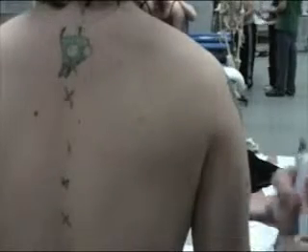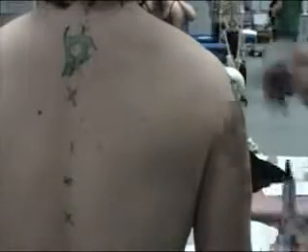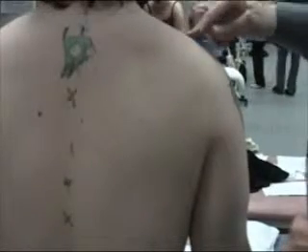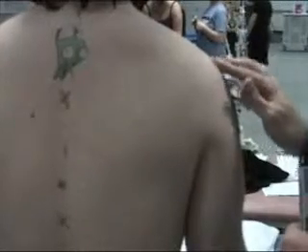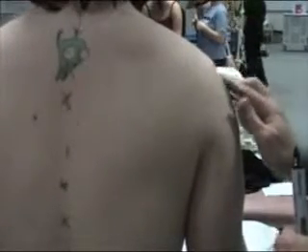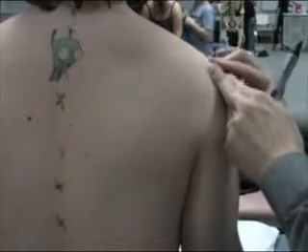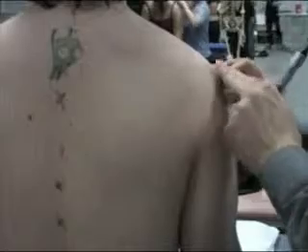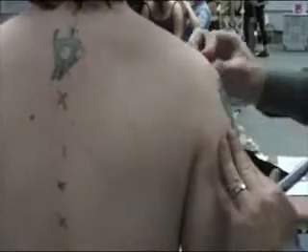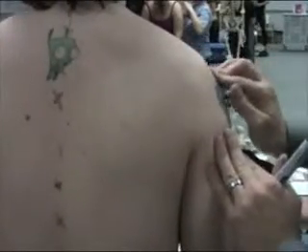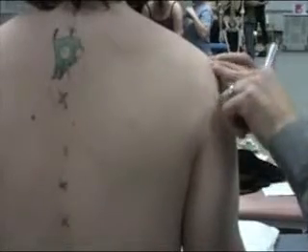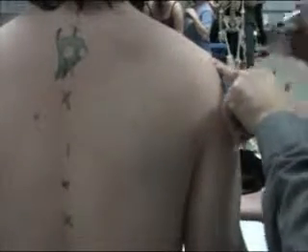Okay, we're looking at the scapula. So to look at the scapula, we need to come laterally to the point of the shoulder. The point of the shoulder is the last bony prominence on the top of the shoulder, the superior aspect of the shoulder. So once we get to that point, in this case here, then that's the acromion process of the scapula.